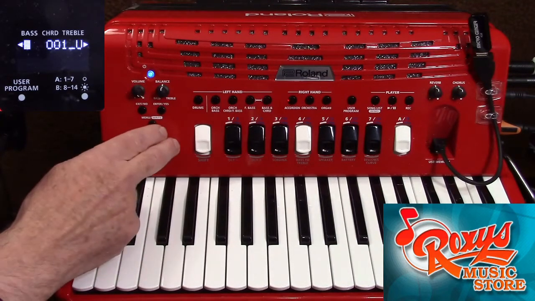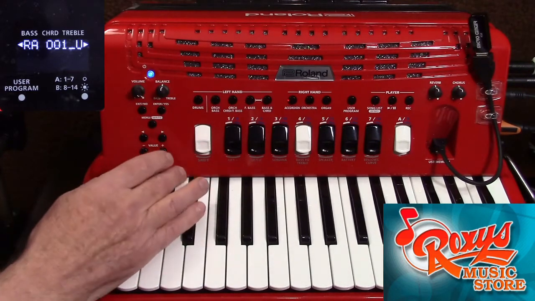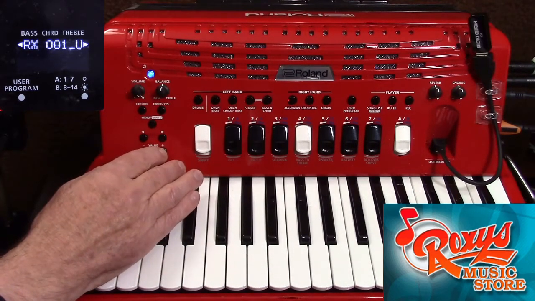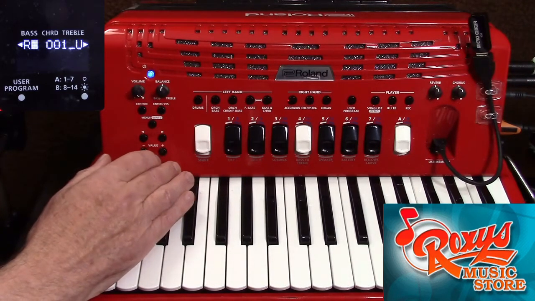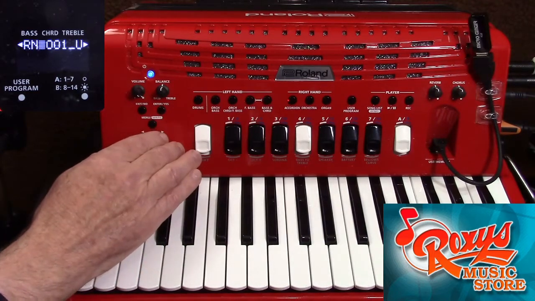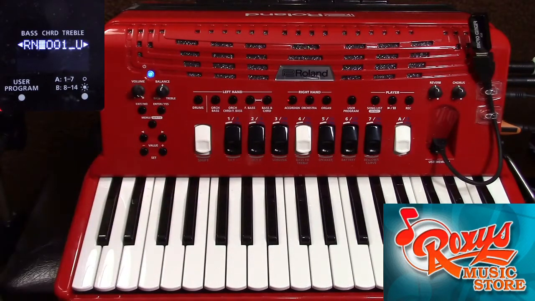I press the right arrow button. I press the number 1 button to get letters. I press the plus button to get an N. I press the right arrow button. I press the number 1 button twice, the minus button, to get an underbar. If your user program bank number 1 is a custom installation from another source, well, indicate so with appropriate letters. In my case, I have a generic Roland default user program bank number 1, so I will accept the default name.